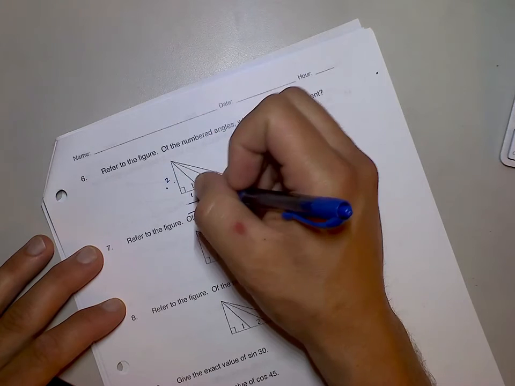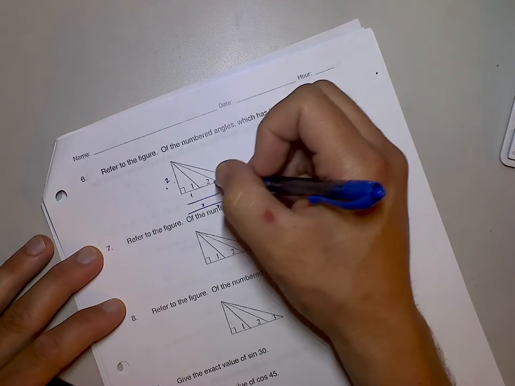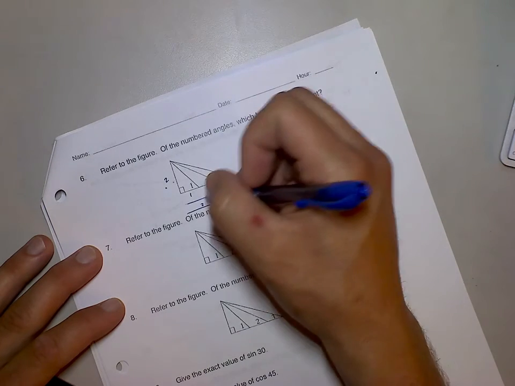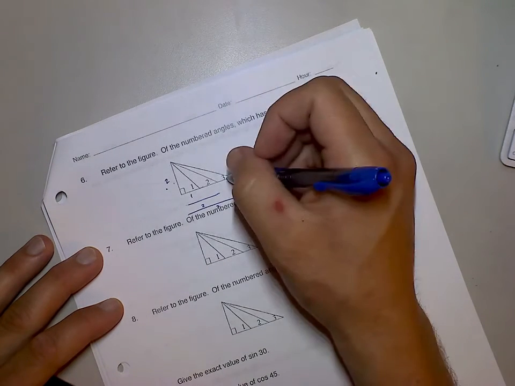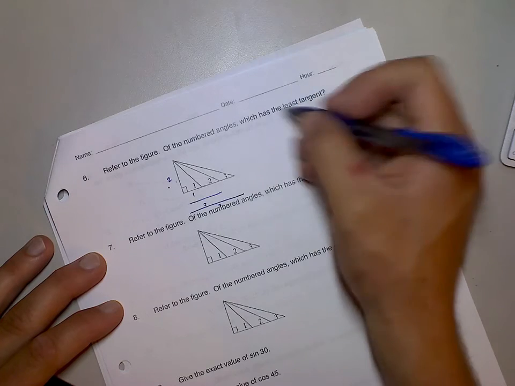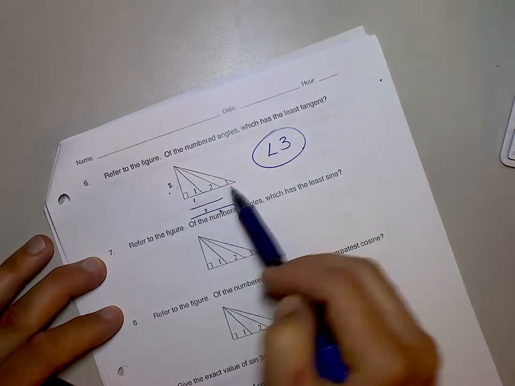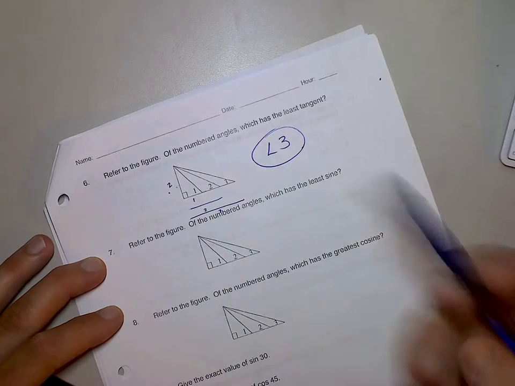Then your opposite over your adjacent for angle 1 is going to be 2 over 1, which is 2. For angle 2, it's going to be 2 over 2, which is 1. For angle 3, it's going to be 2 over 3, which is less than 1. So which one has the least tangent? You'd say angle 3, because it has the same opposite, but the longest adjacent.